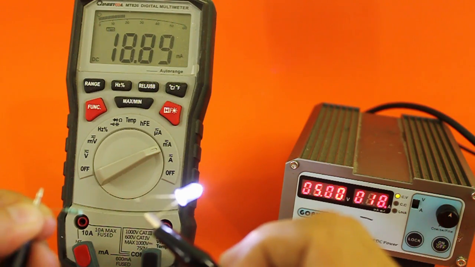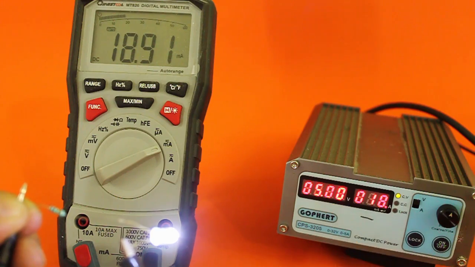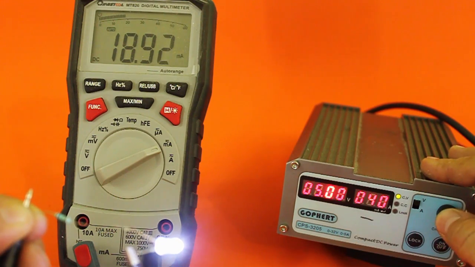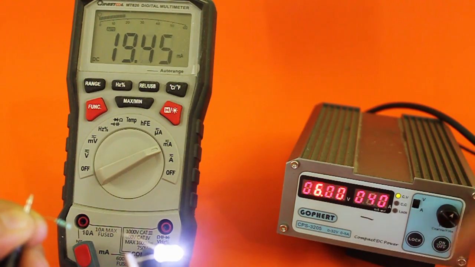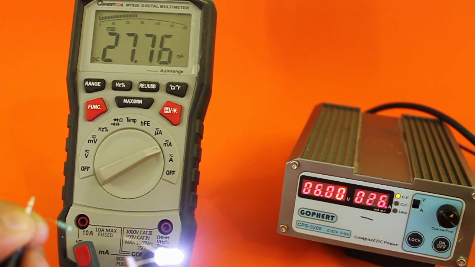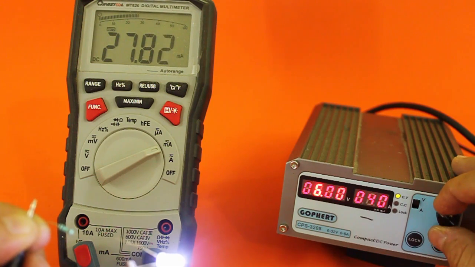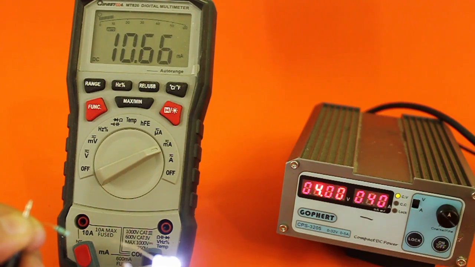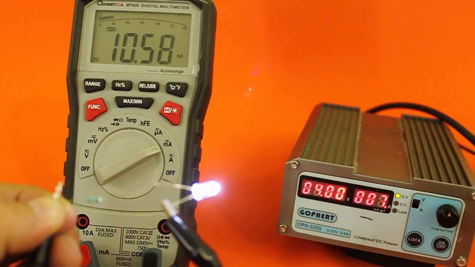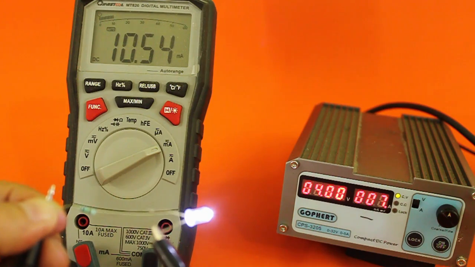But the problem with this circuit is that if we change the applied voltage, for example, if I use 6 volts, our current is now almost 28 milliamps. And also, if I use less voltage, 4 volts, our current goes down. So a simple resistor as a constant current source is not good enough.